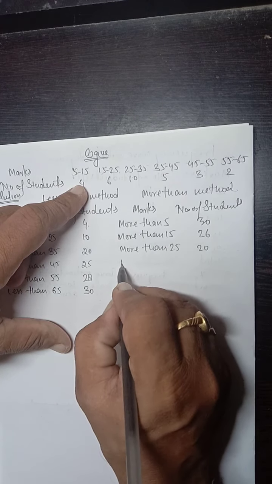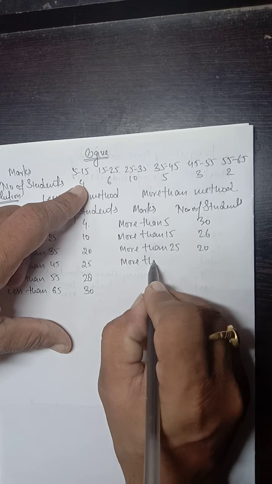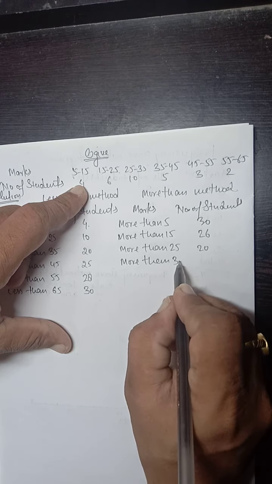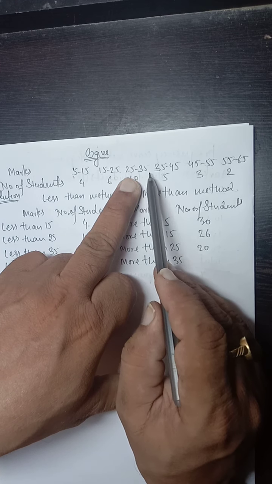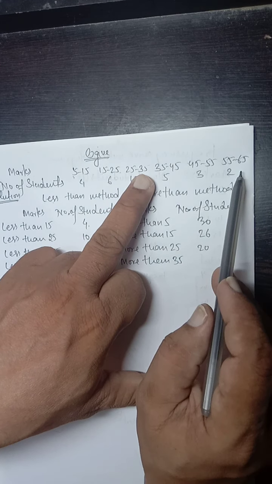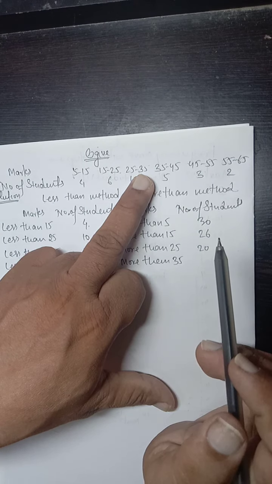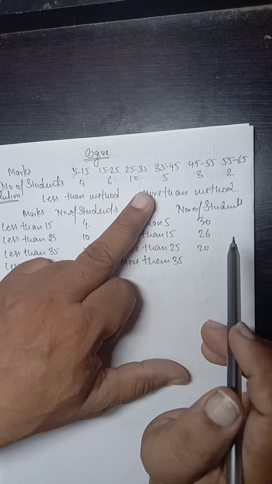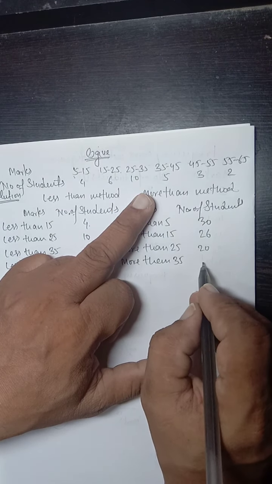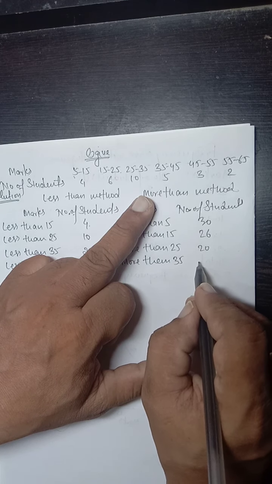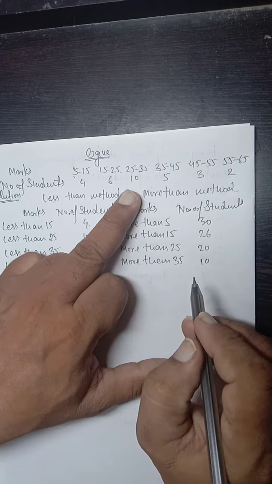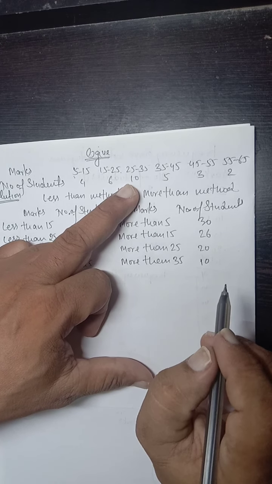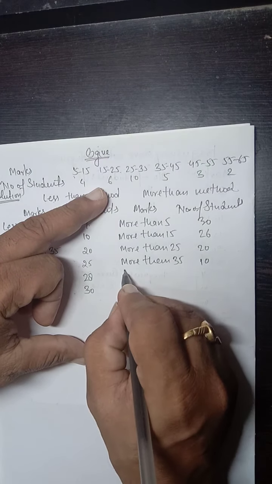Next number is more than 35. More than 35, from this side the total will be taken: 5, 3 and 2. So the number coming here is 10, because the rest will be deducted.